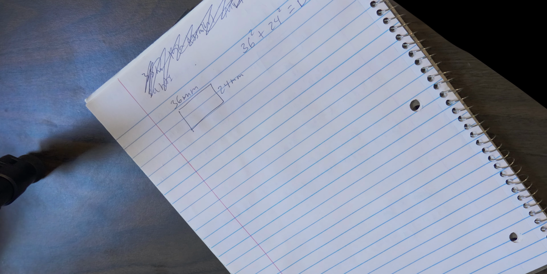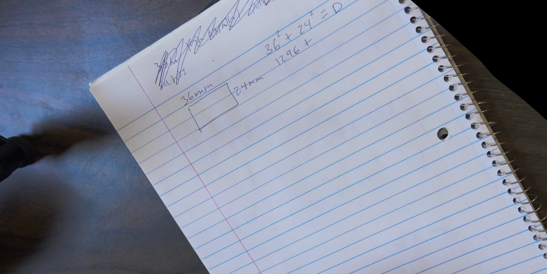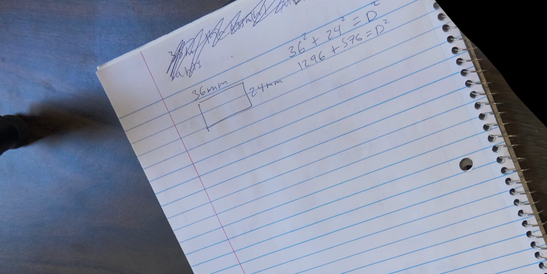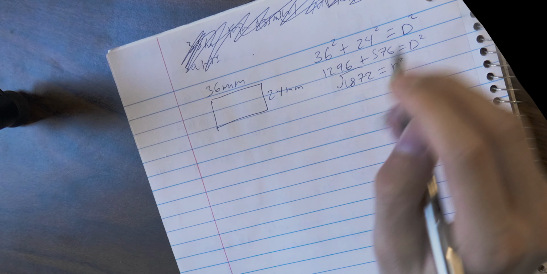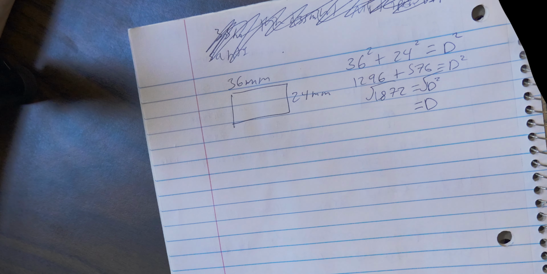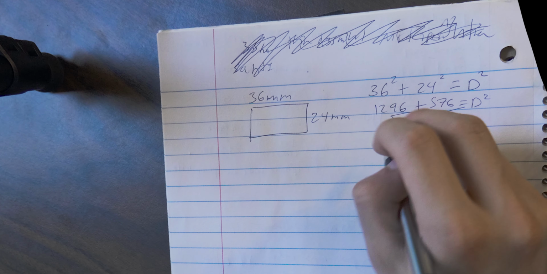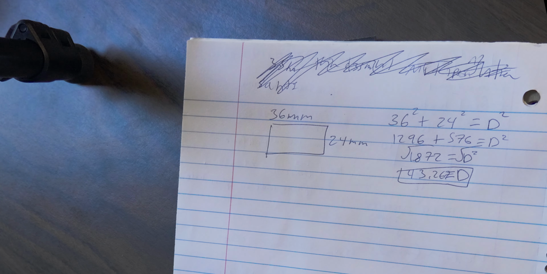36 squared is 1296, plus 24 squared, which equals 576, equals d squared. And then we add up those numbers, and that gets us 1872. And that's still d squared. So then we have to square root those sides, so we just have d. So we'll take 1872, square root that, and that gives us 43.267. We'll go 3 decimal places there.